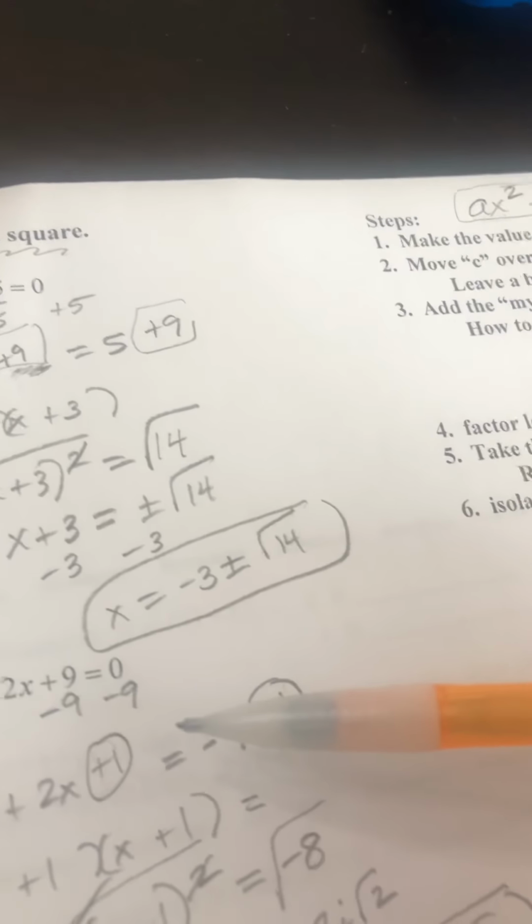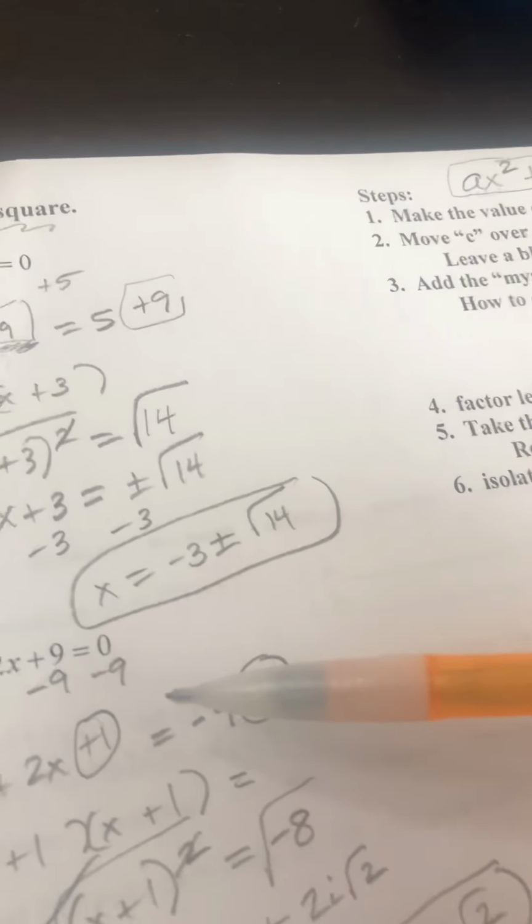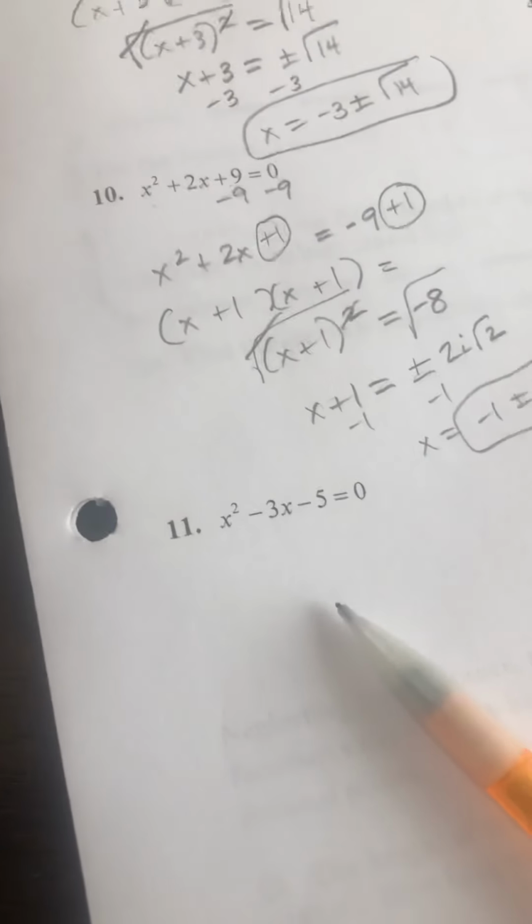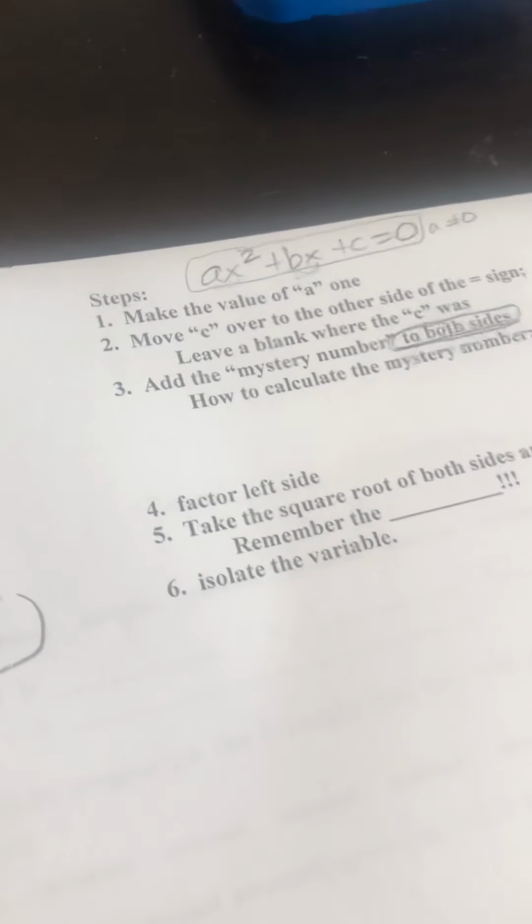Now, let's go back up here and talk about this formula. How did I get the 9 and the 1? And what if you weren't able to come up with the 9 or the 1? Don't worry. It turns out there's a formula, and we're all going to have to use the formula for this next guy. All right, so how do you calculate the mystery number?